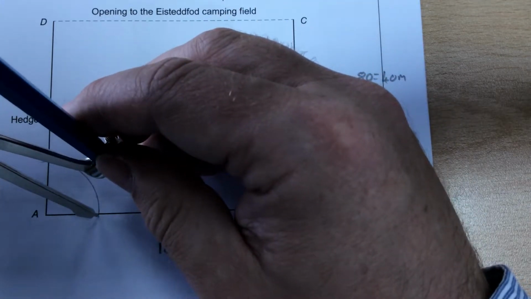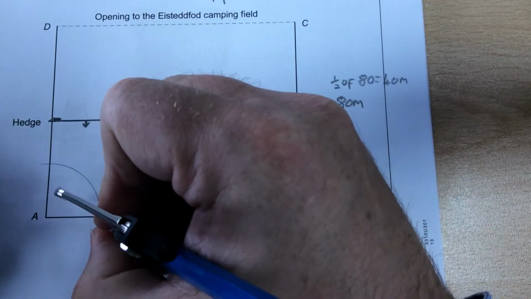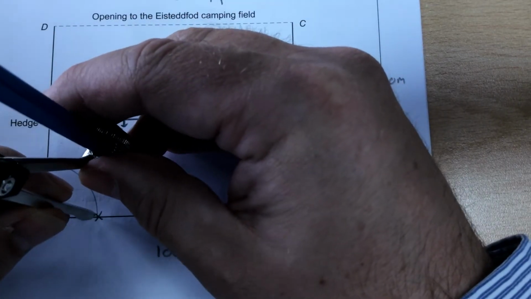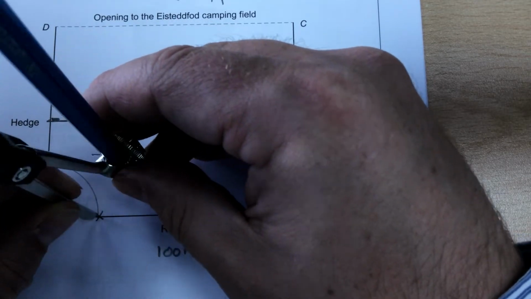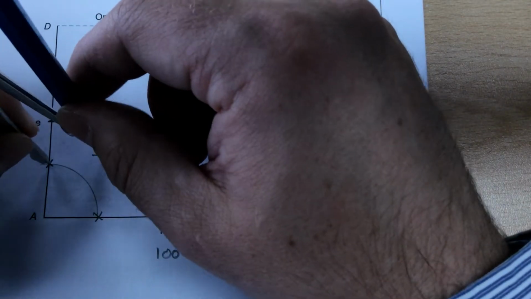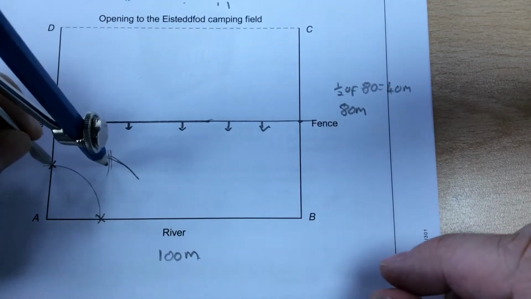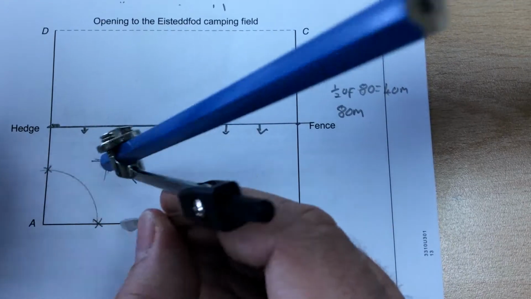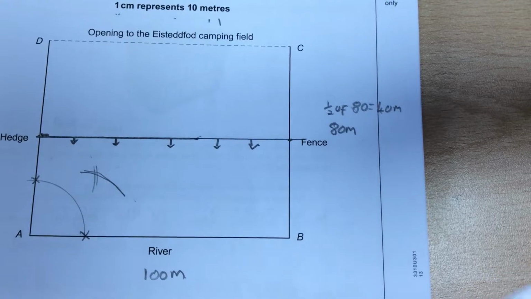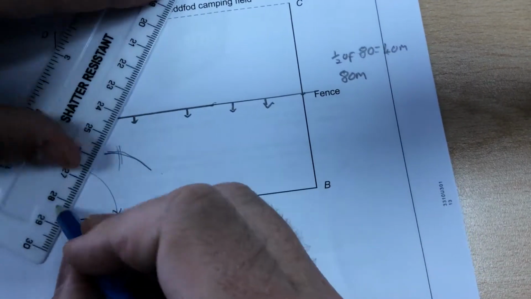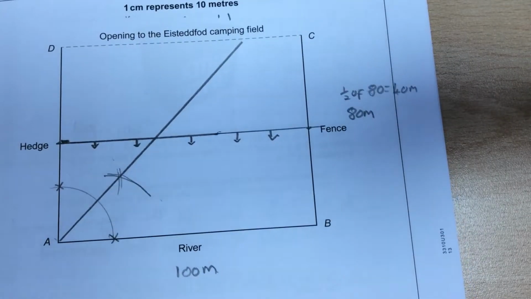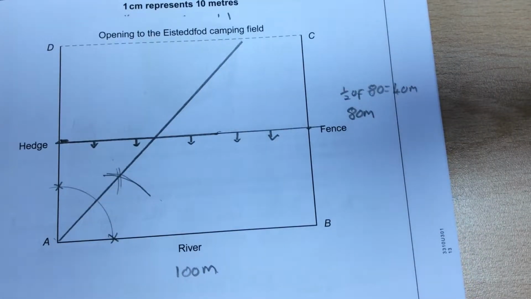From where this meets now, I put a little cross on my 2 points, and then again, I open up my compass and draw another little arc into the middle from the bottom cross. And I'm doing exactly the same from the top cross. So I'm doing an arc from the top cross and an arc from the bottom cross. Where they meet now, I draw a line straight up from A, going straight through the points where they meet. And that is telling me it's nearer the river than the edge.